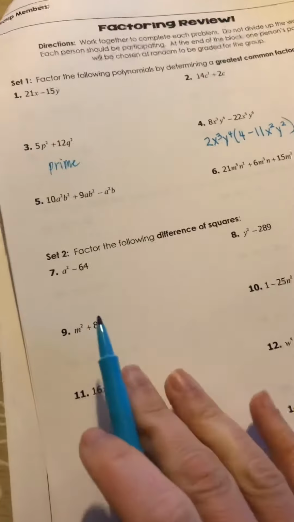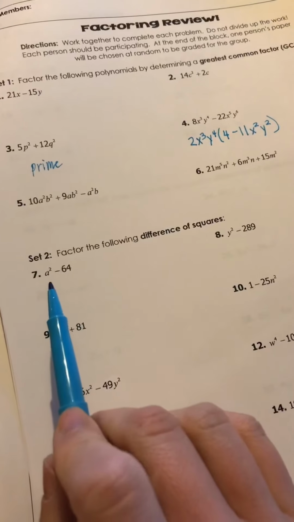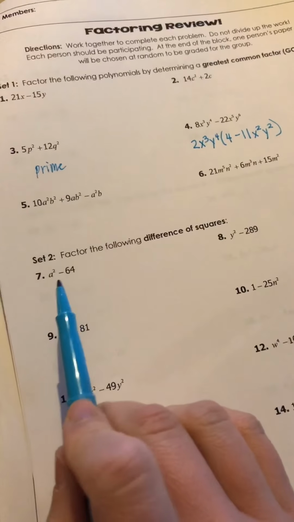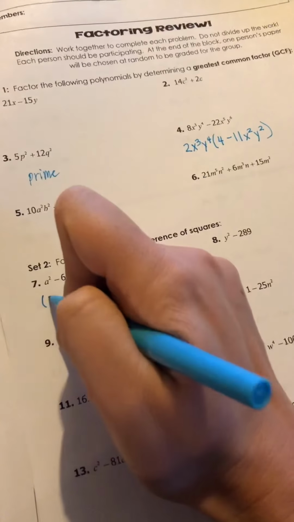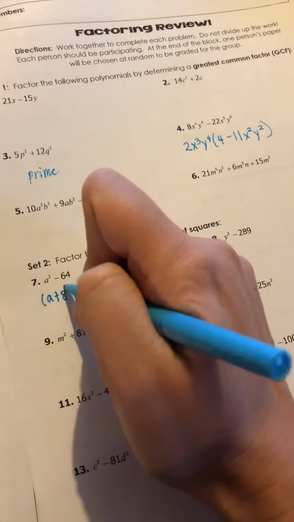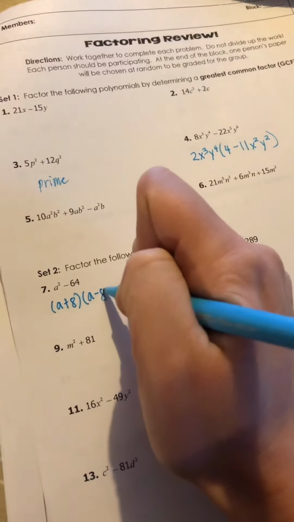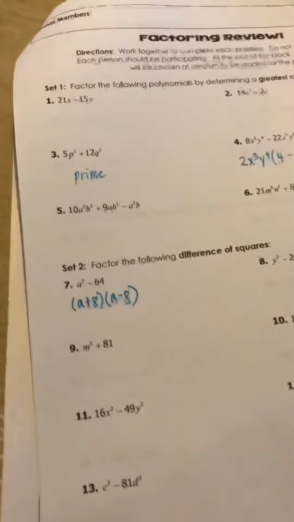Then we did difference of squares. All you do here is you check that they're subtracted. They are, it's a difference. And then you check that they're both perfect squares, and then you give a plus and a minus. So a plus 8, and then a minus 8. Okay, that was the second lesson from last week.